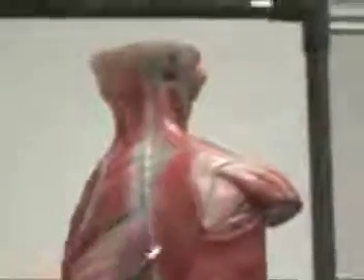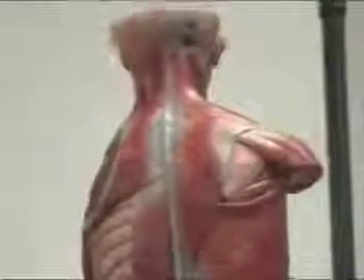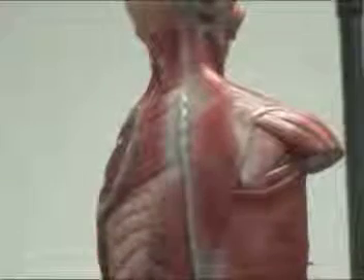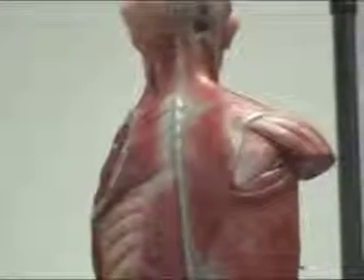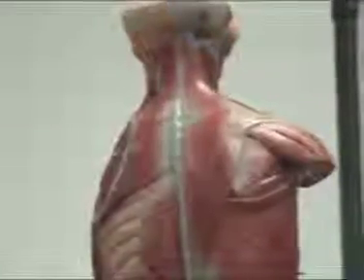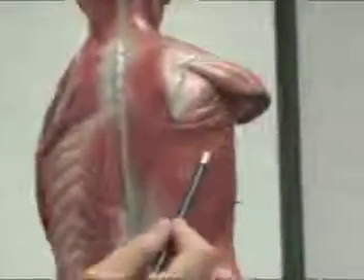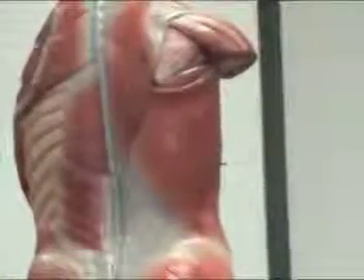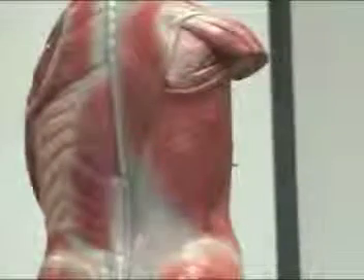Trapezius. It's going to raise the shoulders, so it raises the scapula and brings the scapula together, so it adducts the scapula. Latissimus dorsi. It's going to extend and adduct the arm.